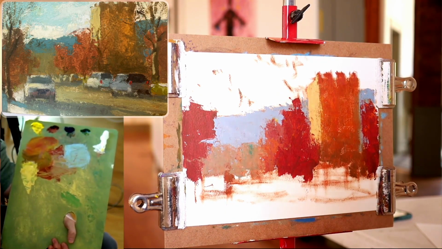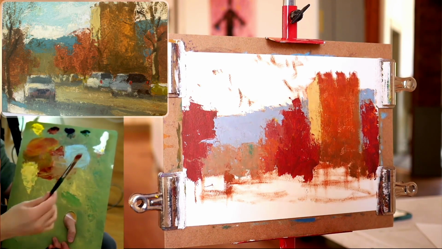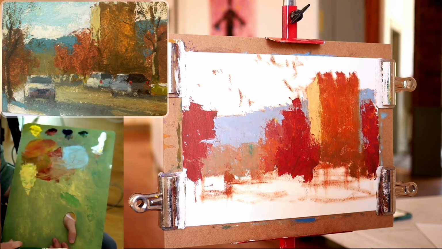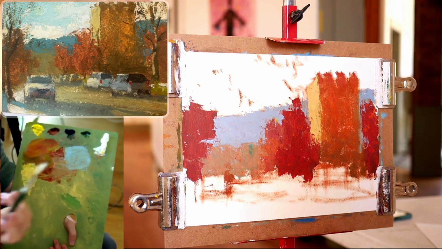Let's do the skies, right? So this is the brush, right? I'm not going to use this one. It's too dirty, right? If there's a color that I want to be nice and bright, right, I'm going to use a new brush.